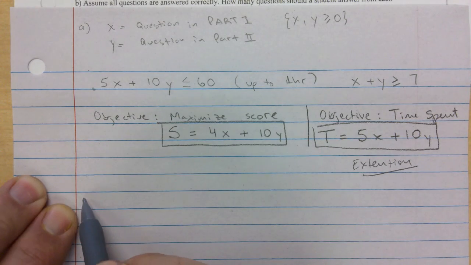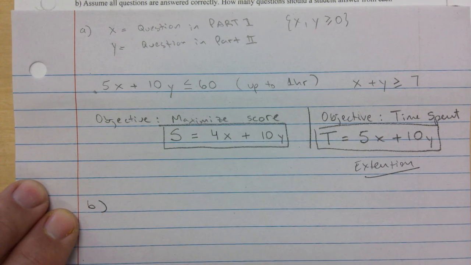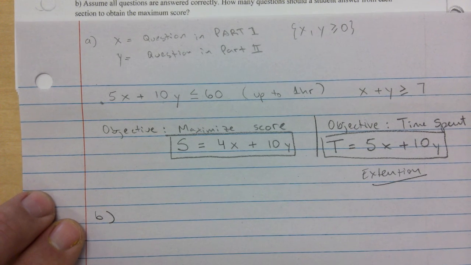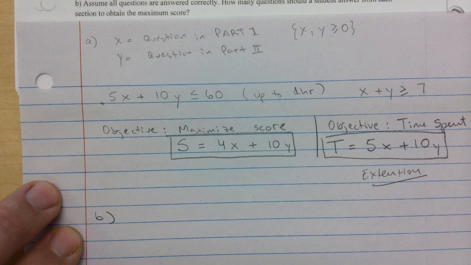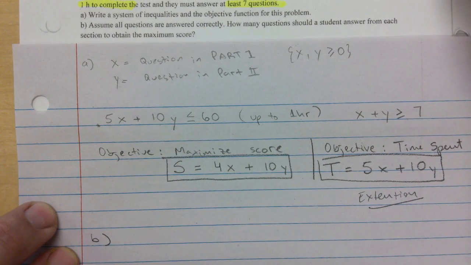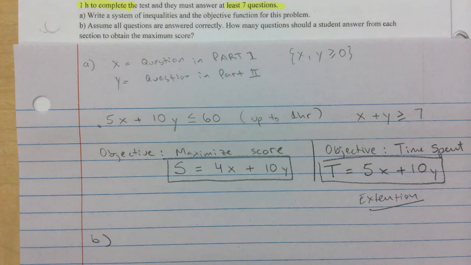Okay, so B. A is done. B says assume all questions are answered correctly. How many questions should a student answer from each section to obtain a maximum score? How many questions should a student answer? And again, the question goes straight to the punchline.